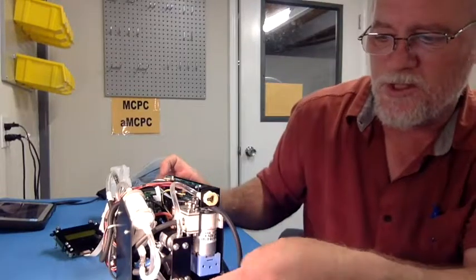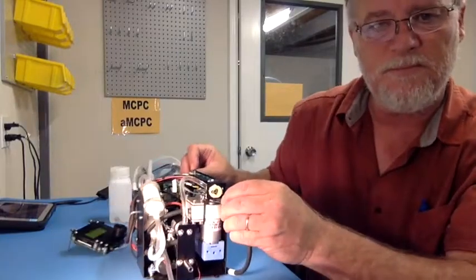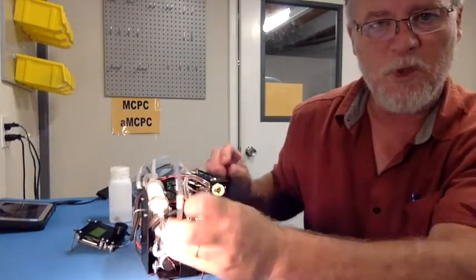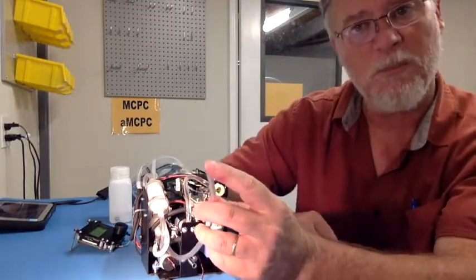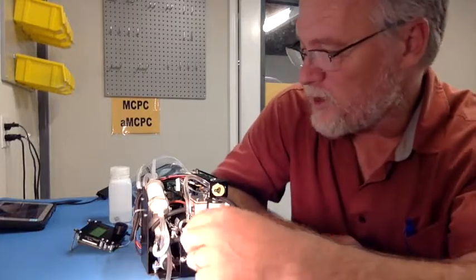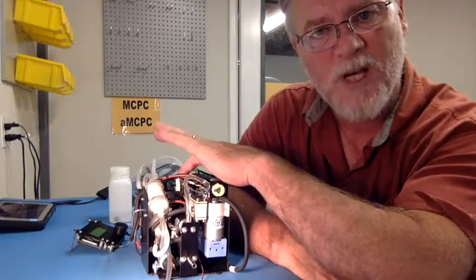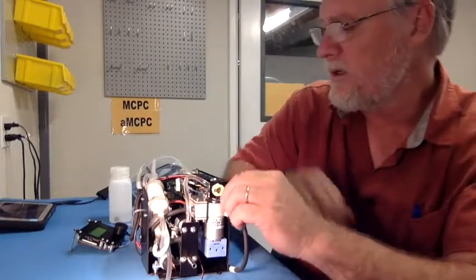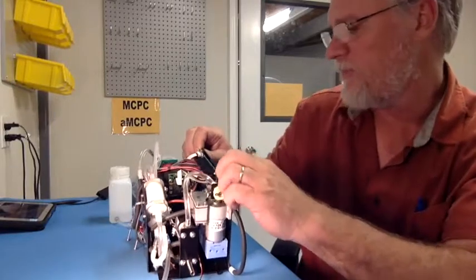So as I mentioned, the sample flow is entering here. The saturator flow is coming in through this tube. It's often a good idea to put a filter on this tube to protect the pump from dirt and dust. The flows are mixing inside the condenser, which is just below the optics block, which is this top insulated block here.